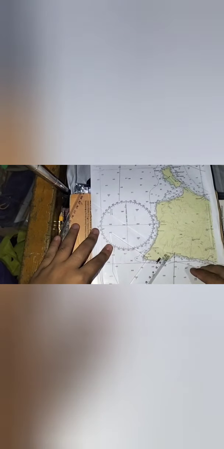The next one is the Pushu Port Lighthouse. So the Pushu Port Lighthouse is about 308 degrees true. So the Pushu Port Lighthouse is here.